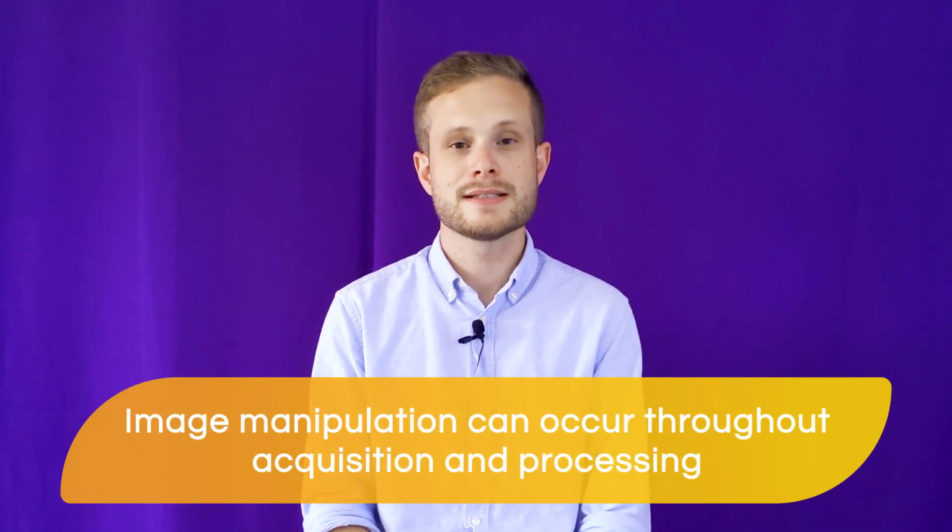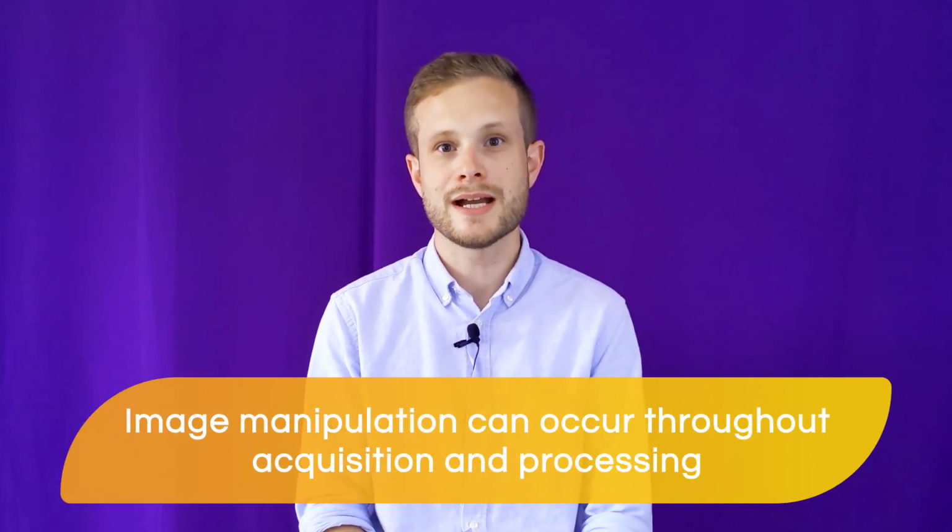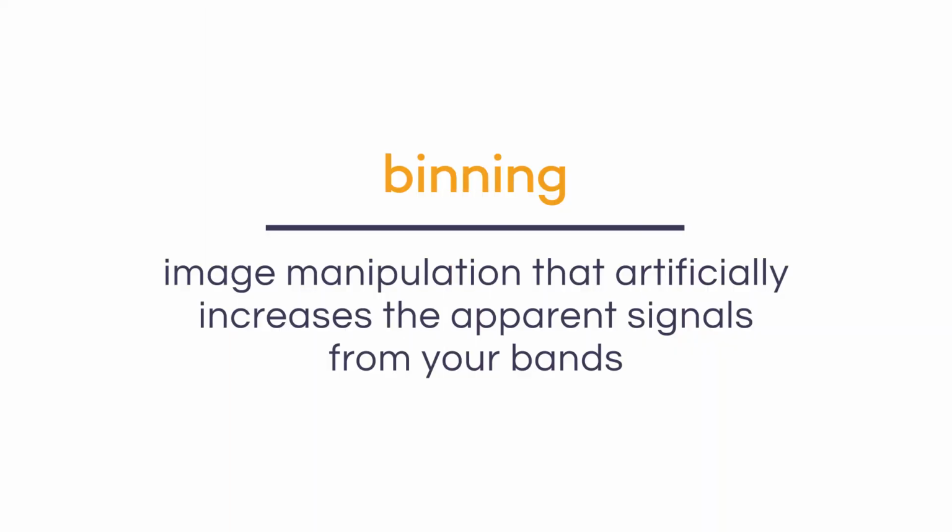Image manipulations, whether intentional or inadvertent, can take place at multiple points throughout the acquisition and processing of your image. The first is during the acquisition itself. These kinds of manipulations are mostly down to the way that some imagers and their software work when acquiring signal information. One example is binning. This is a type of image manipulation which is actually designed into some types of imager, and is used by the acquisition software as a way to artificially increase the apparent signal from your bands.